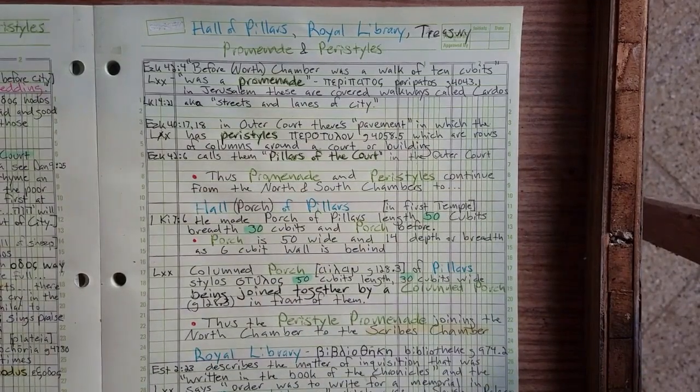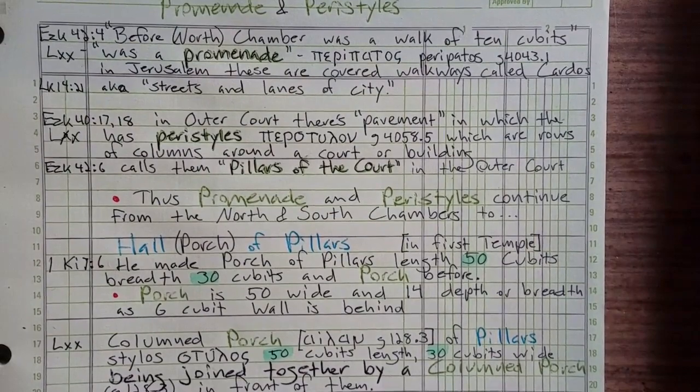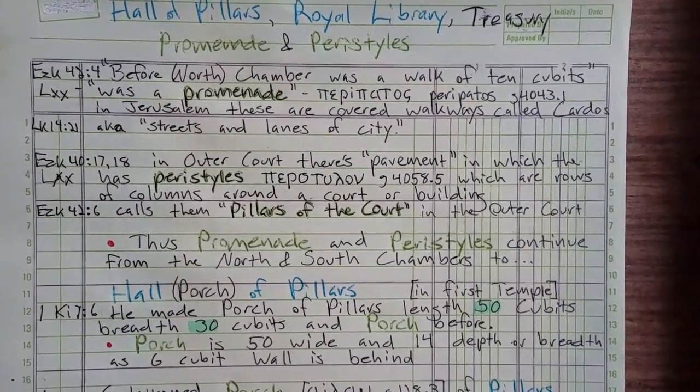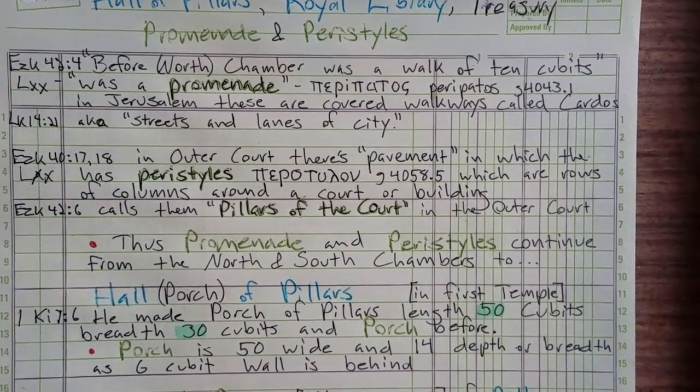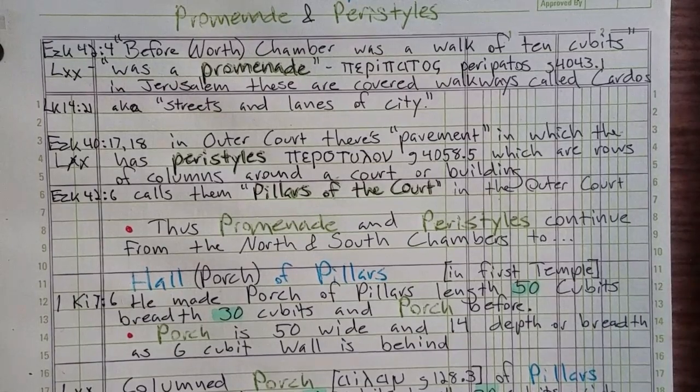In our last video, we talked about the hollow pillars, the royal library, the treasury, and in it we kind of introduced the idea and concept of the promenades and peristyles. And that's why we wanted to follow up this message after that one. And we want to go over what we discussed there. So when we looked at the promenades, we were looking at a road, and the road goes inside the north chamber. All right, the road passes to the scribe's chamber, and that's what we were discussing.